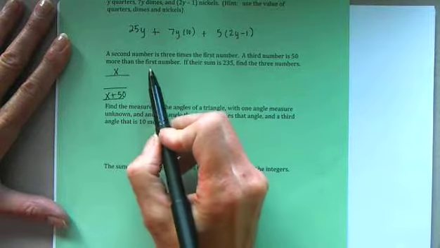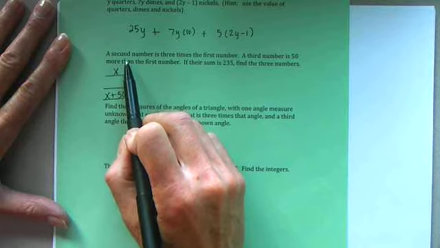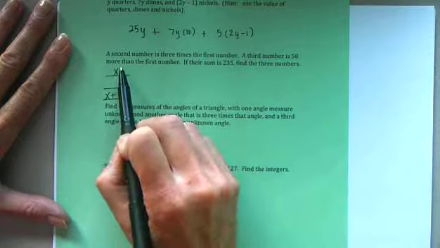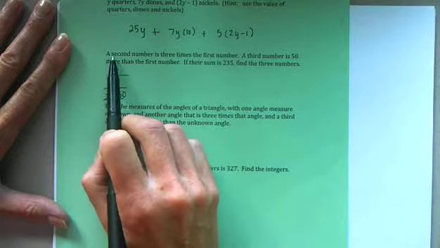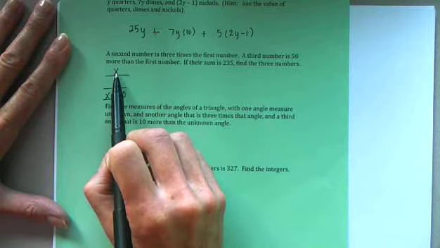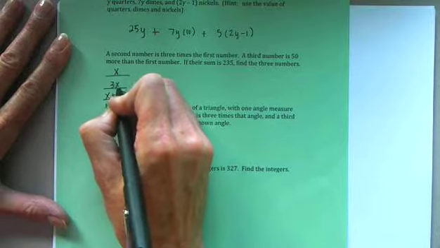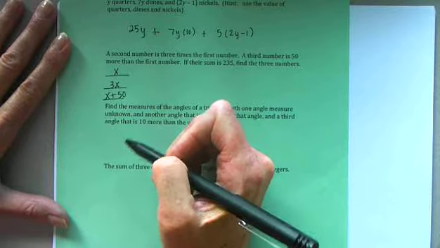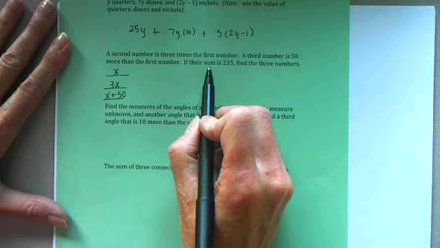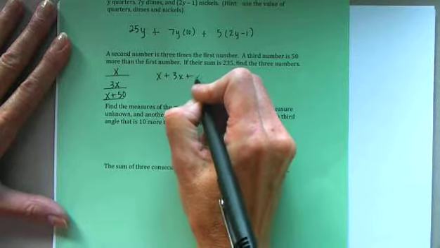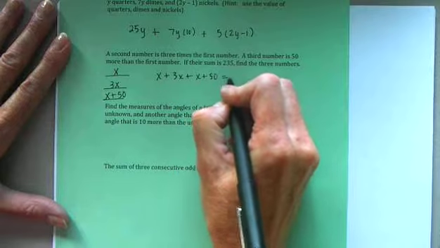Then it says, the second number, how did I miss that? A second number is 3 times the first. So I missed that. The third number is 50 more than the first, so that's that. And then our first sentence says, a second number is 3 times the first. So again, I don't know my first, but I know this one is 3 times that. Alright, so there's my first number, my second number, and my third number. I still don't know what they are, but I know that they add up to, that's another English word that we're going to use for math, sum. Sum means they add up. So they add up to, adding those 3 numbers, 235.